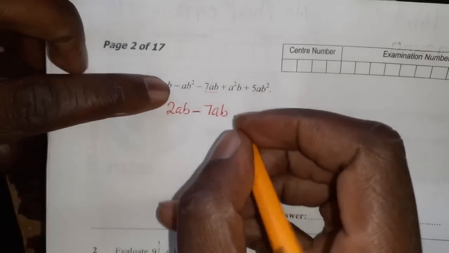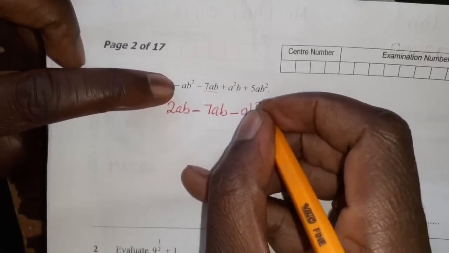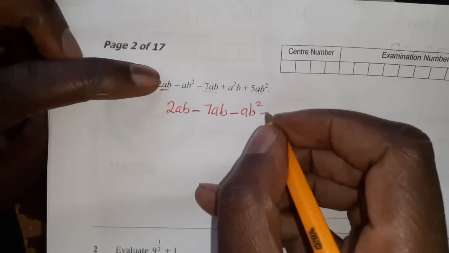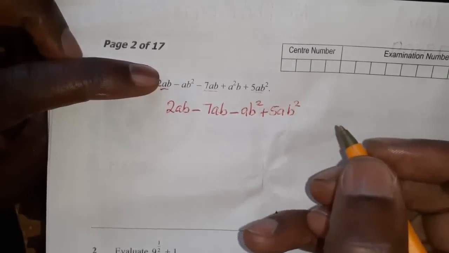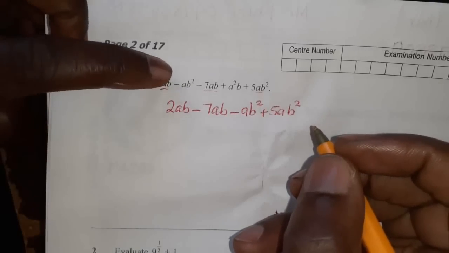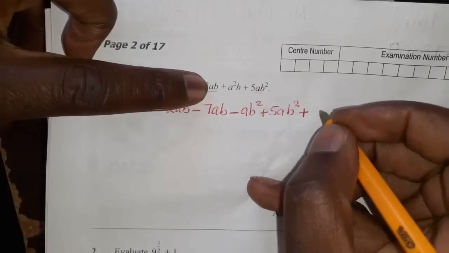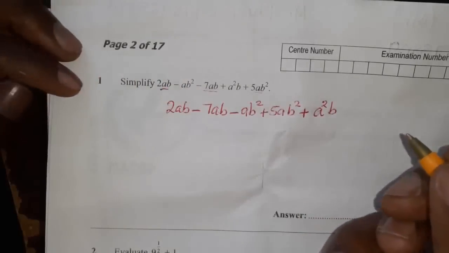Then we get this one here, which is minus ab squared, which is a like term to this one here, plus 5ab squared. Don't forget, we still have this one here, which is plus a squared b.